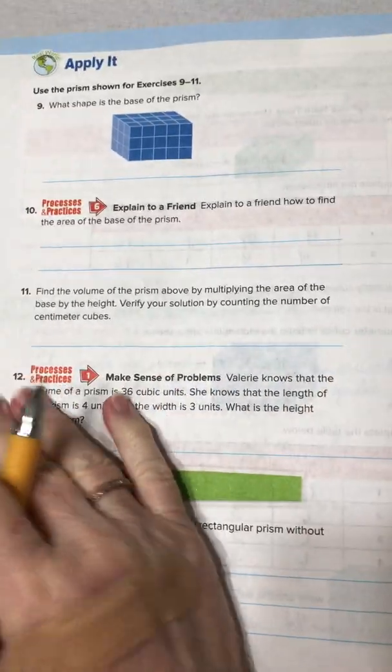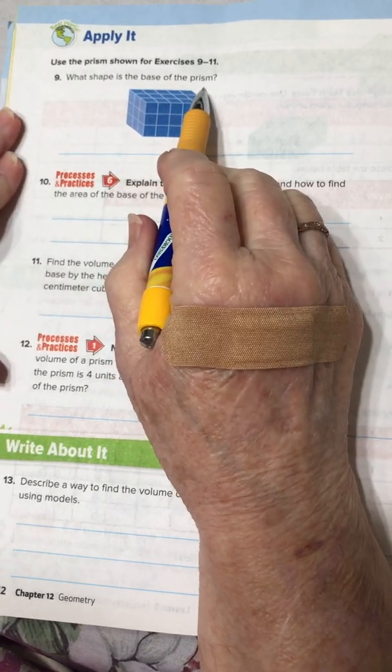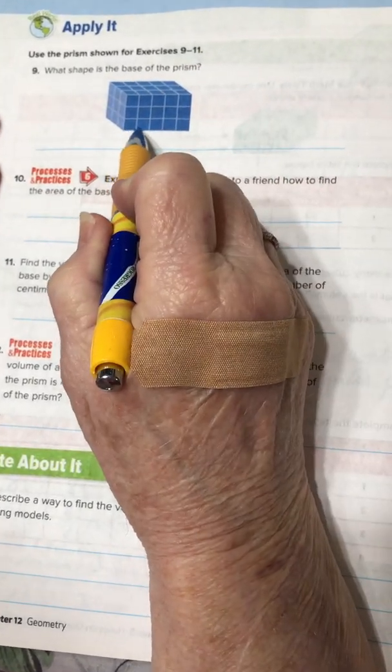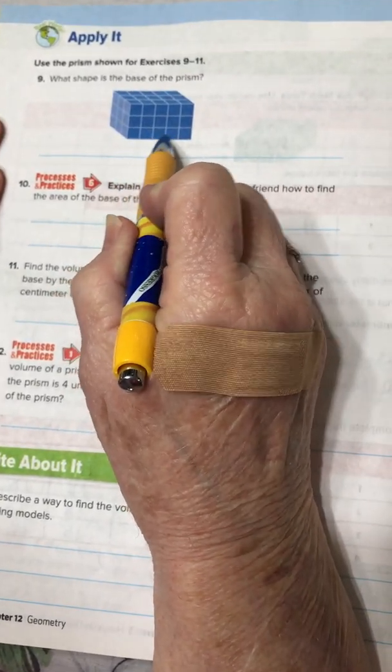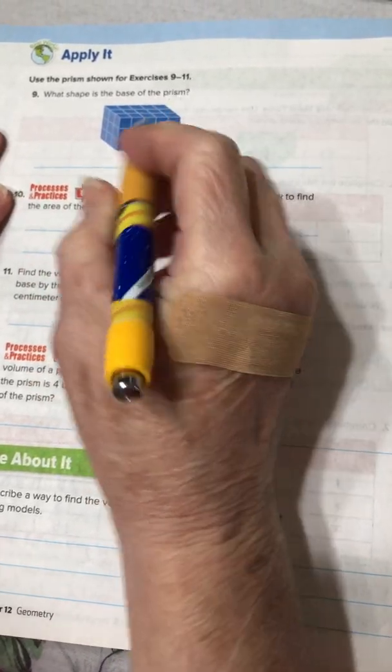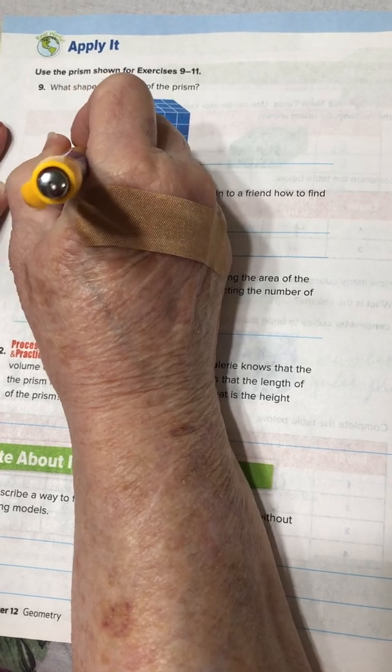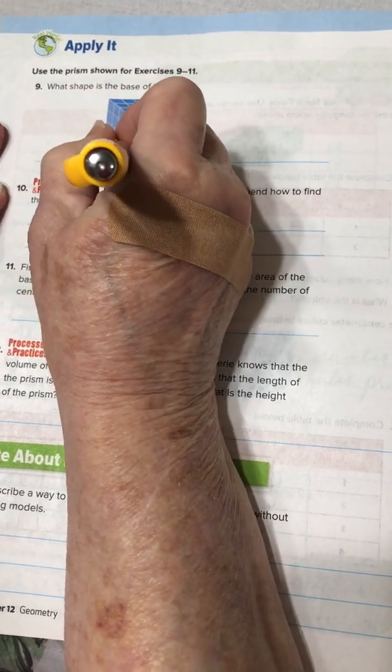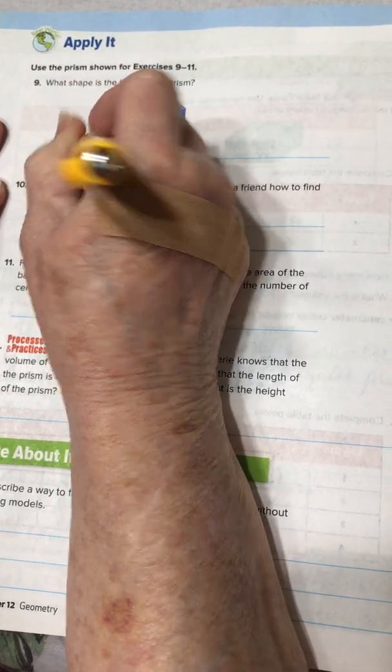Okay, let's look at page 951. What shape is the base of the prism? Well, the length is 1, 2, 3, 4, 5, and the width is 3. So the rectangle is the shape of the base.